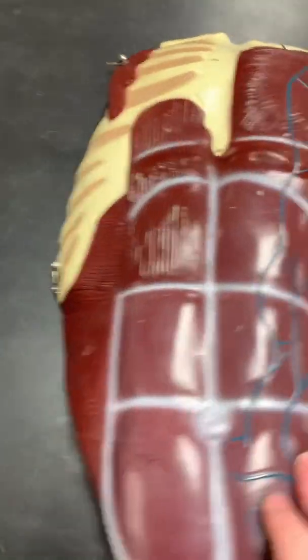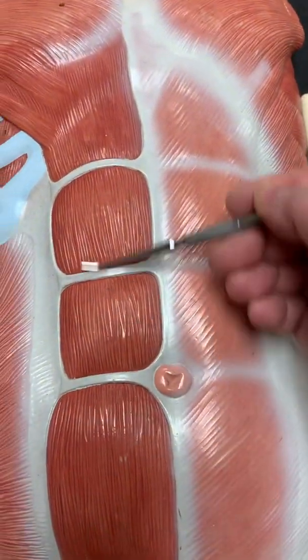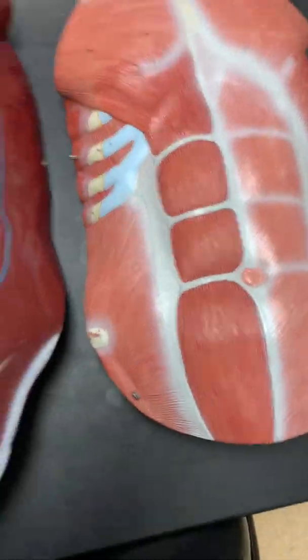Then you have the rectus abdominis, again, straight up and down the abdomen. So here's our rectus abdominis. There's our rectus abdominis muscle. Then you're going to have the transverse abdominis.